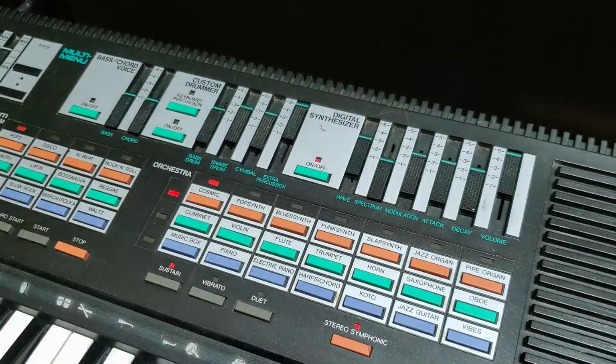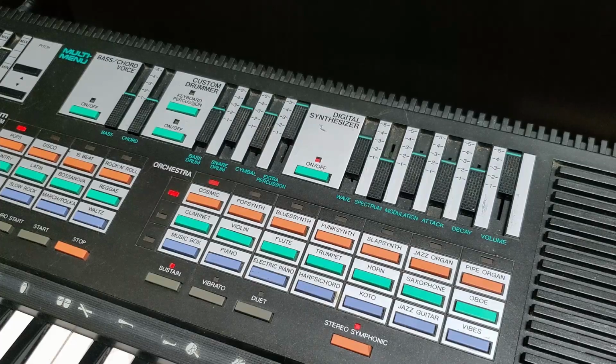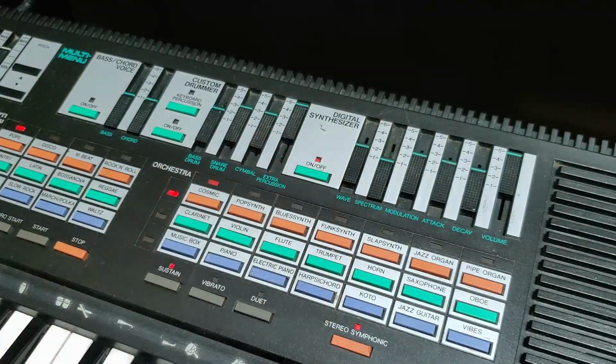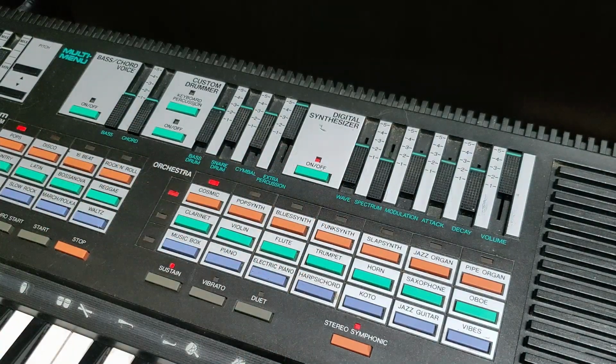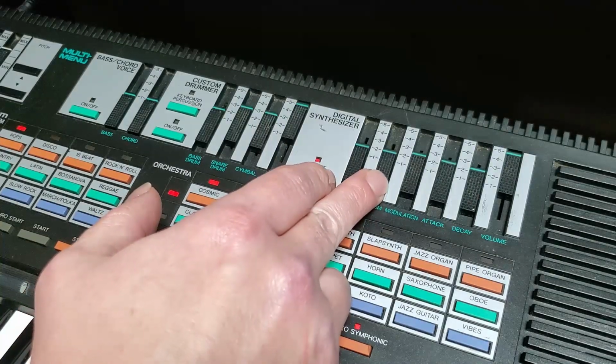Unfortunately, this is a digital switch, and you don't get fine-grained control. You get options 1 through 5, and if you were hoping that maybe you could modify this keyboard to give you more control, well, that's not really possible. These are digital inputs into the chip inside of the keyboard, so this is as much control as you're ever going to get.